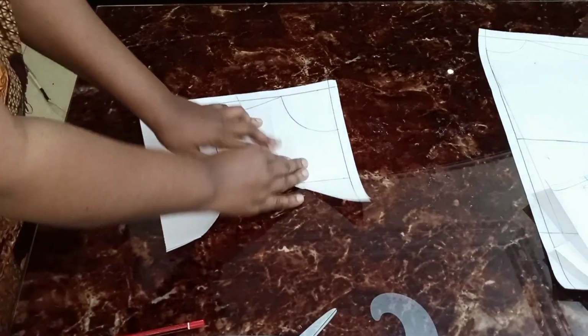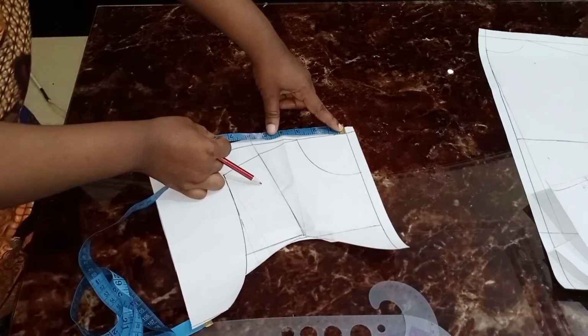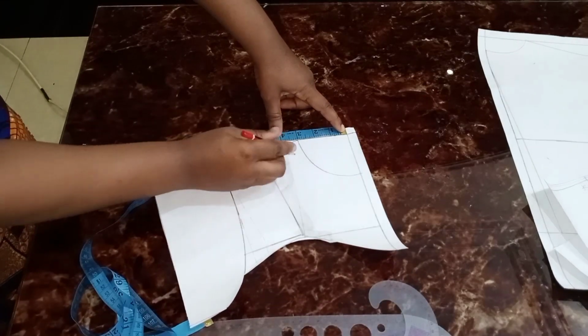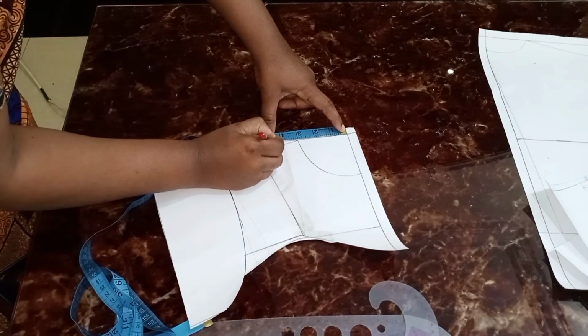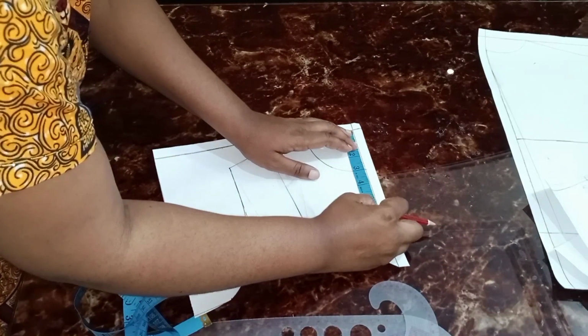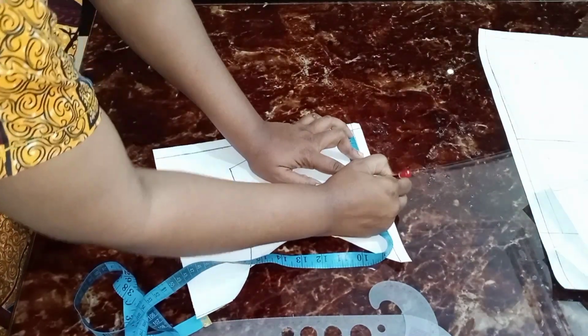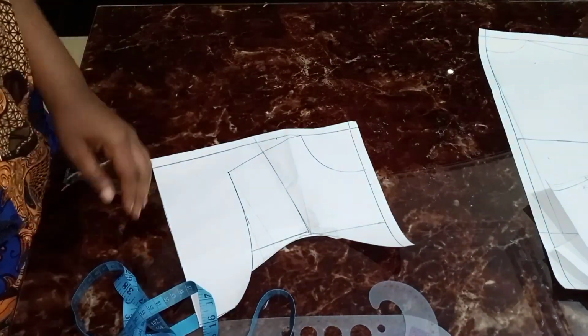All right, and here we have it. I have blended that part. Okay, so this is our yoke. Now we'll go ahead and alter the neckline. The neckline that I'm working with is 4.5 inches, so that's the neck width of 4.5 inches. All right, and the neck depth for front is 4 inches. So our neckline is 4.5 inches wide by 4 inches depth.